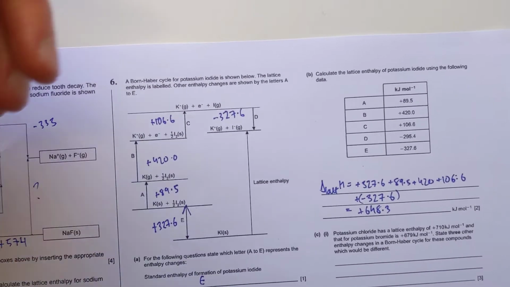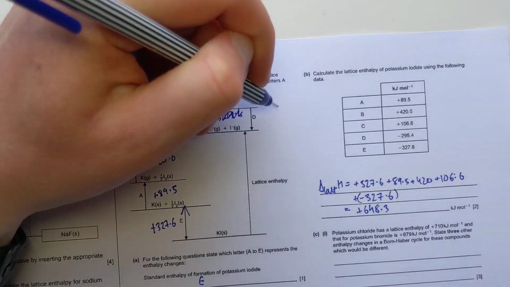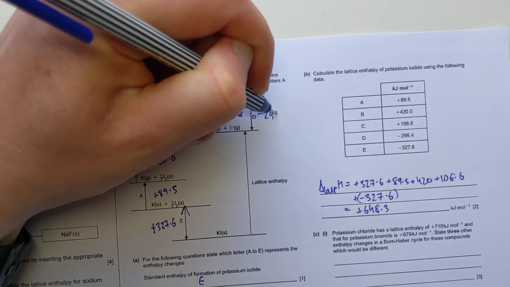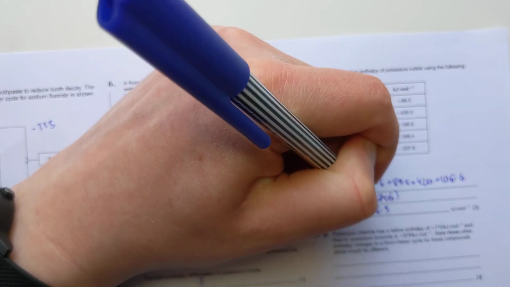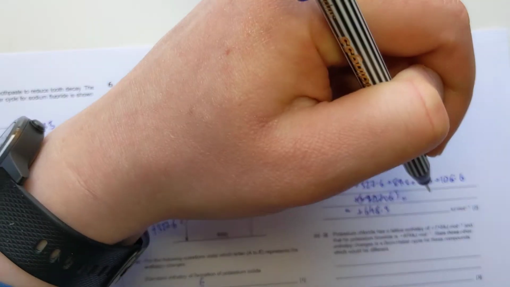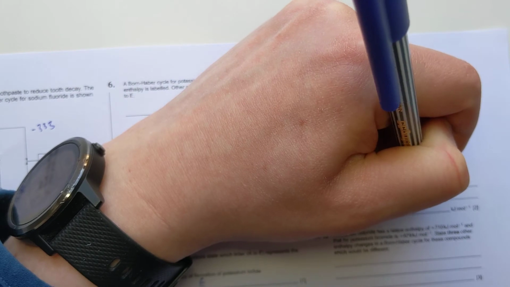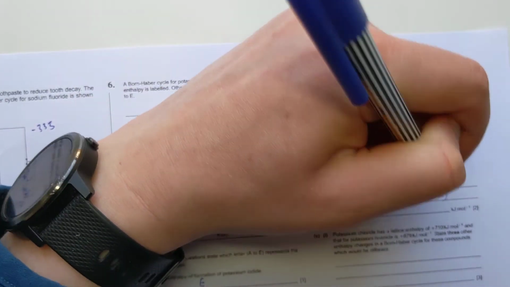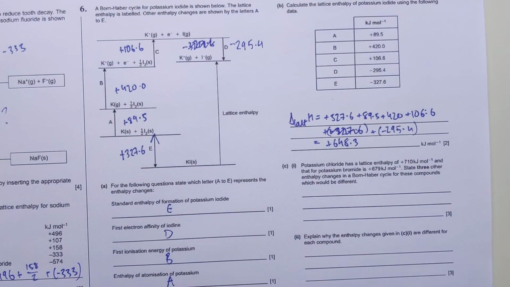And it would appear I've made a pretty horrible mistake. I've transferred the wrong energy. That should have been minus 295.4. Apologies for that. So plus minus 295.4 will actually get you your 648.3.